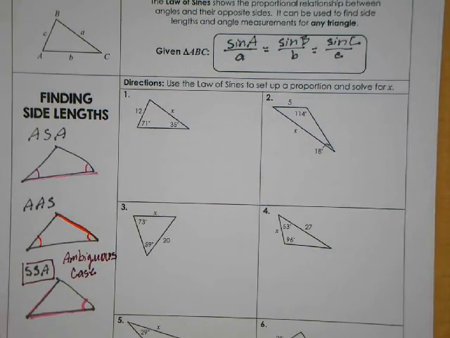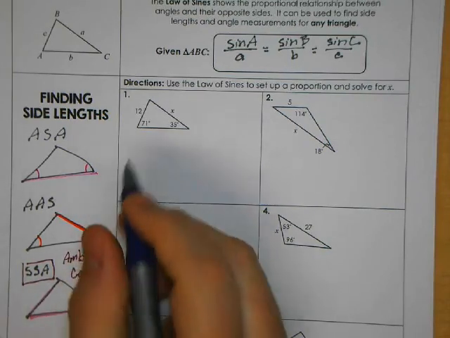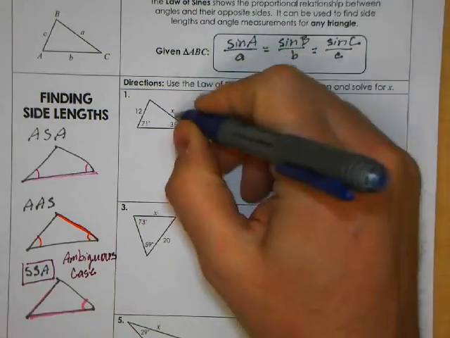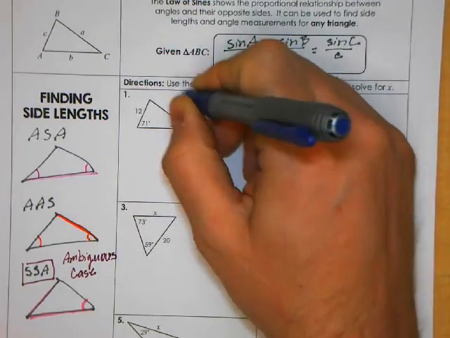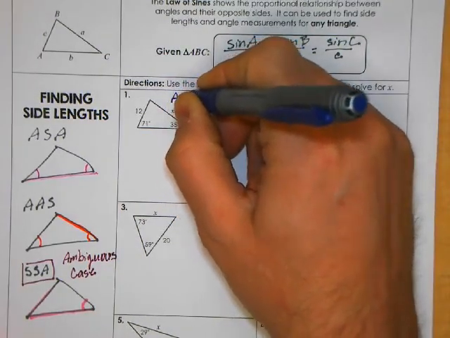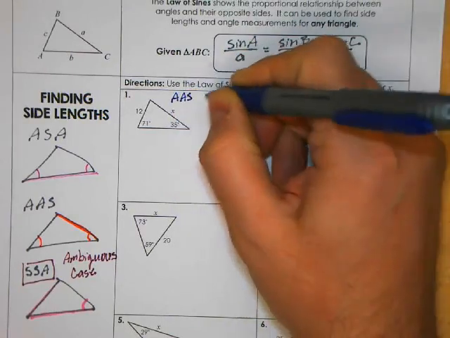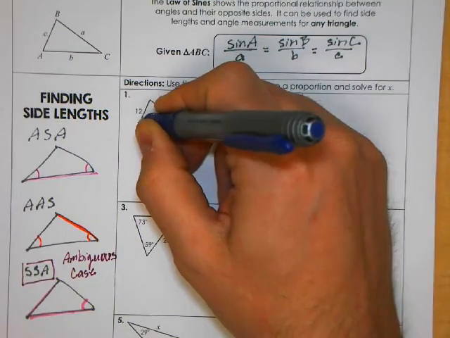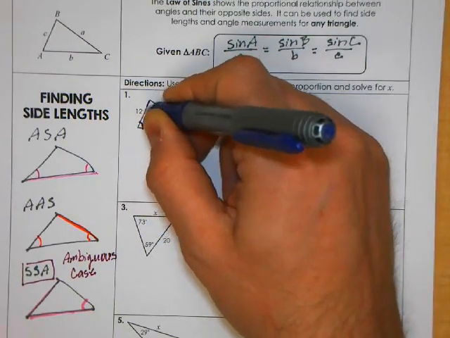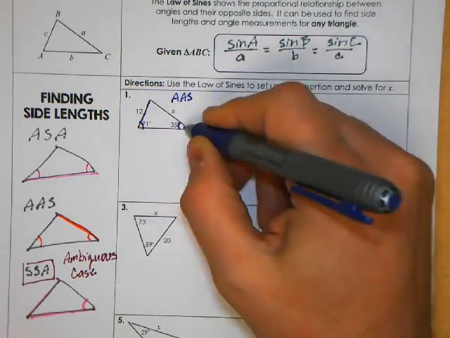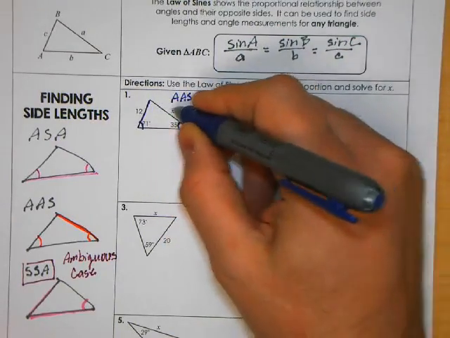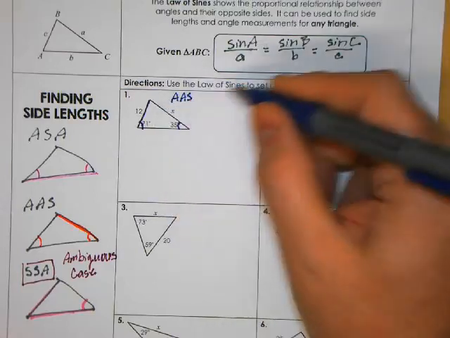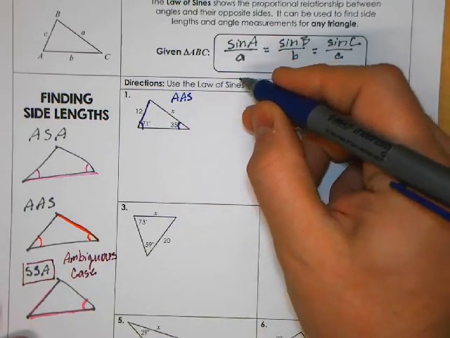So taking a look here, what we want to see is, in this case, we're looking at an angle-side relationship, where they're giving me this angle here at 35, this angle here at 71, and this side here at 12. So two angles and a not included side. And what we're asked to do is just find the length of this side that's opposite of the 71 degree angle.